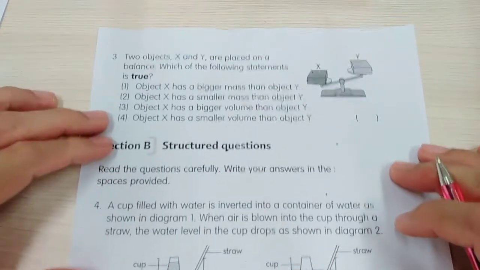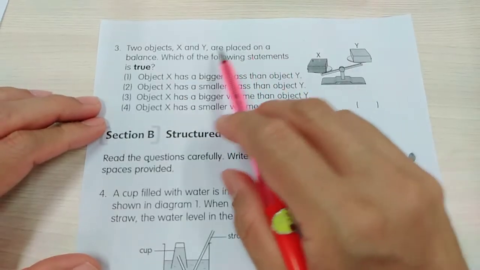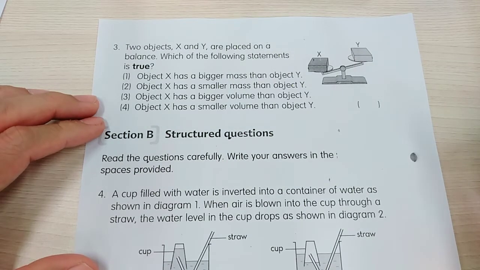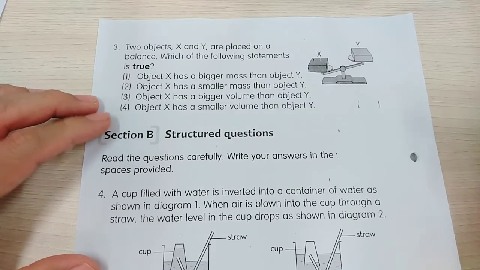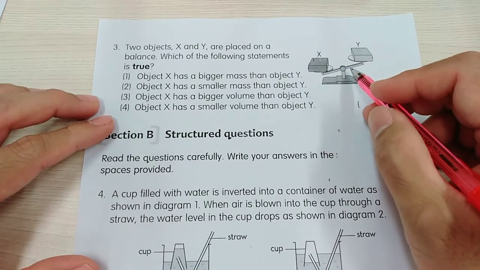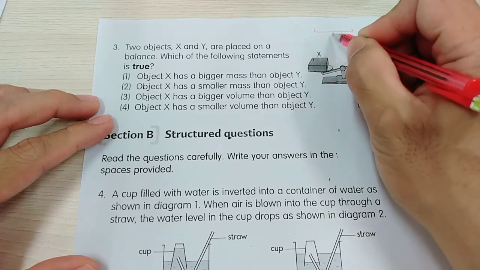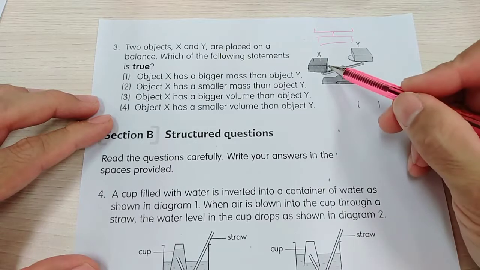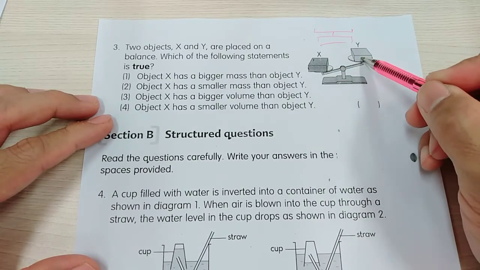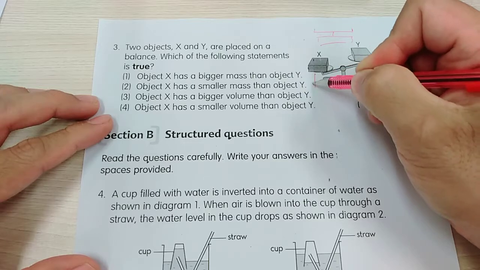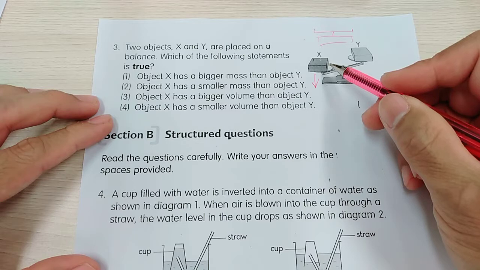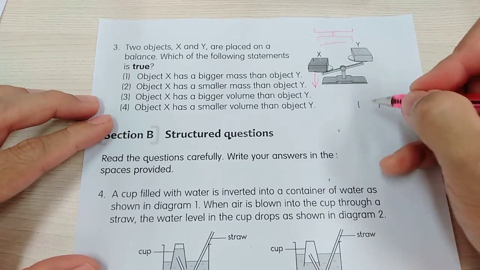Next question. There are two objects, X and Y, placed on a balance. A balance is used to compare the mass of two objects to see which has a greater mass, or whether they have the same mass. If they have the same mass, like the name suggests, it will balance and neither side will tilt downwards. In this case, when X is placed on the balance and Y on the other side, notice that the balance tilted downwards towards the left. That tells us that X has a bigger mass than Y. So the answer must be 1.